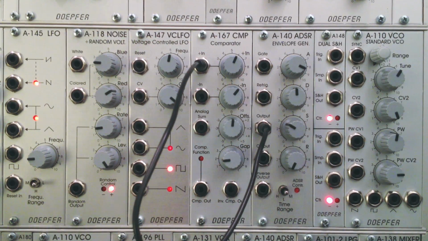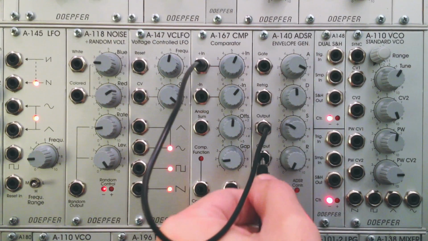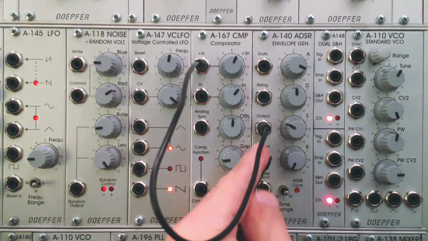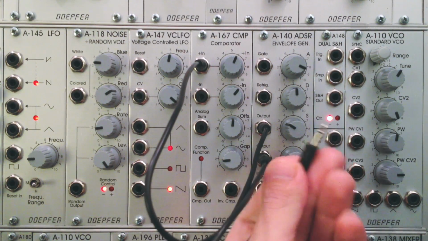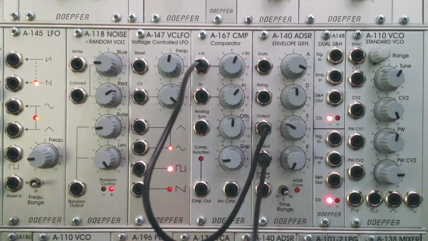And then we're going to take the lower output of this. This is going to be our LFO right here. So I'm going to leave this unplugged for now. I'm just going to leave it hanging here, but eventually we're going to be using this to go into the pitch of our VCO once I've got the rest of the patch set up.